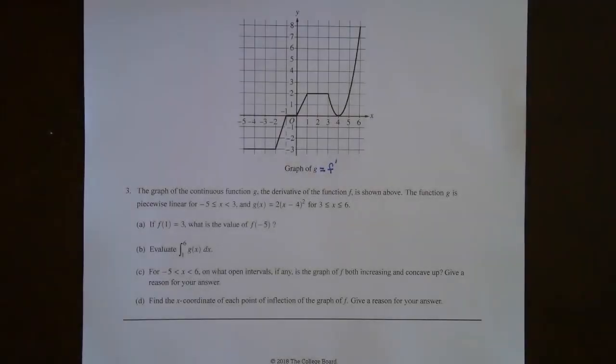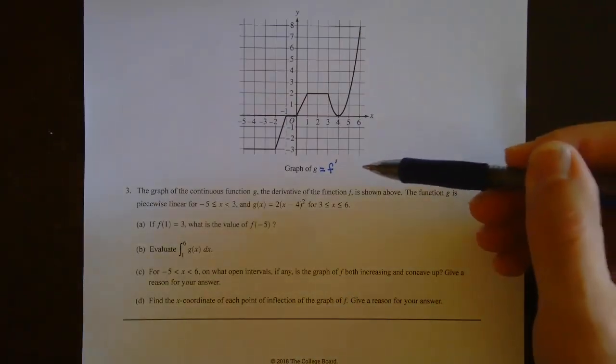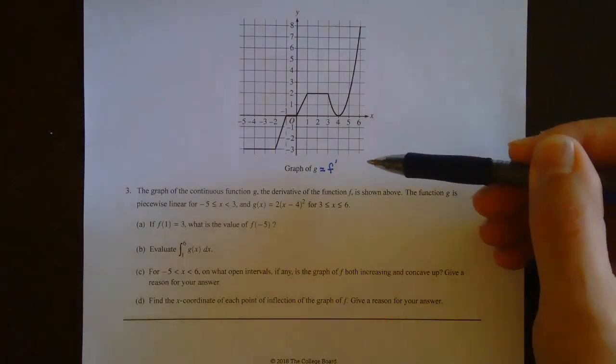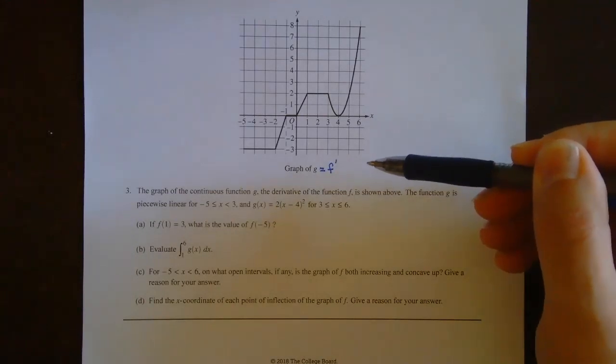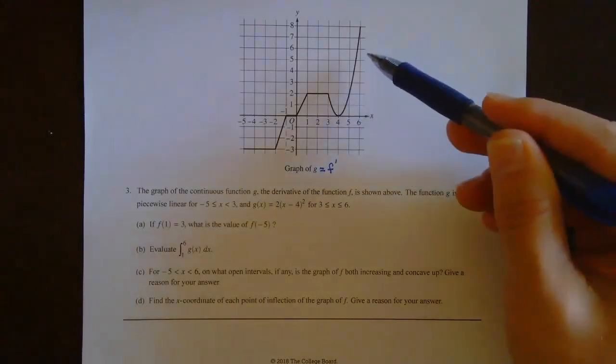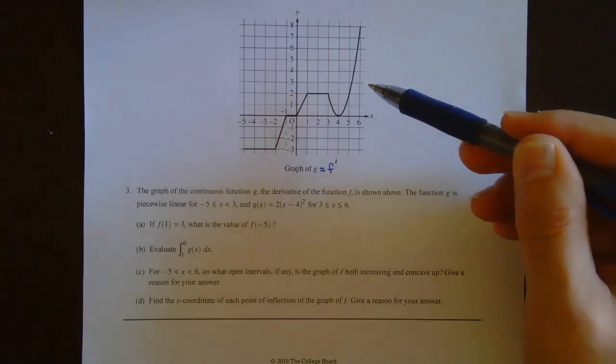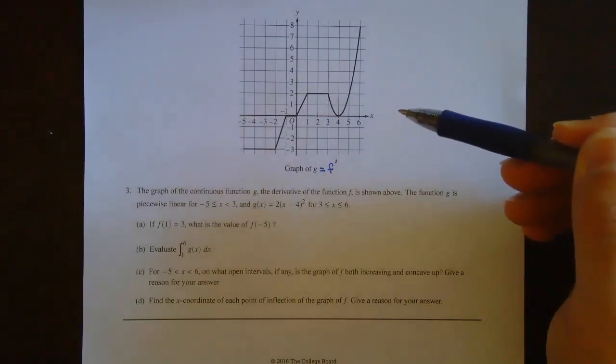So they're asking you, on the open interval -5 to 6, on what open intervals is the graph of f both increasing and concave up, and then we need to give a reason for this. So let's figure out the increasing first. f is increasing where f prime is positive. Well, we're given the graph of g, which is f prime. So f prime would be positive wherever this graph is above the x-axis. So for those x values, f would have to be increasing.